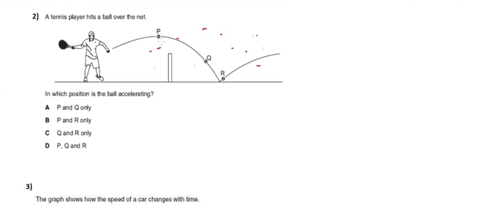It is acting on P, on Q, on R, on every point. Whatever red points I draw, it is acting on all of them. So only PQ, PR, or QR cannot be the answer. It is acting on all the points. Therefore, D is the answer.